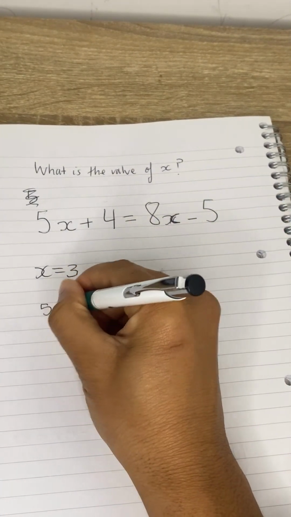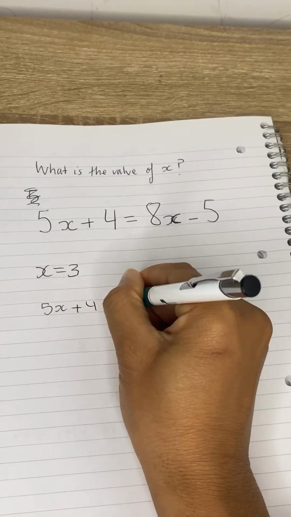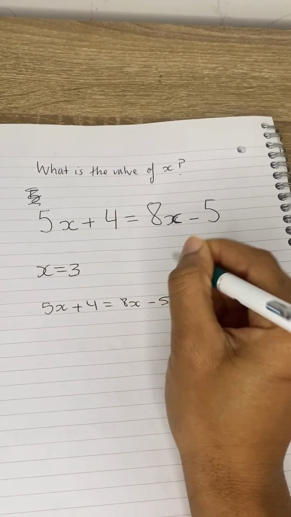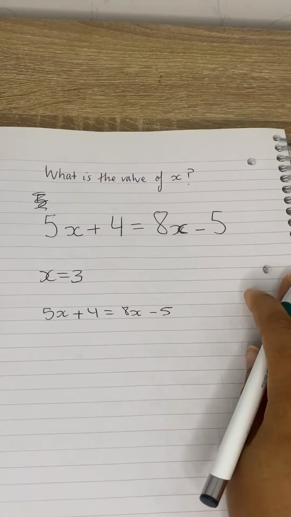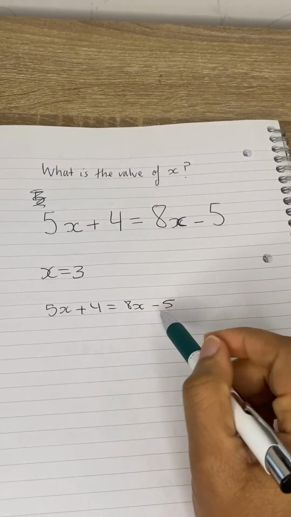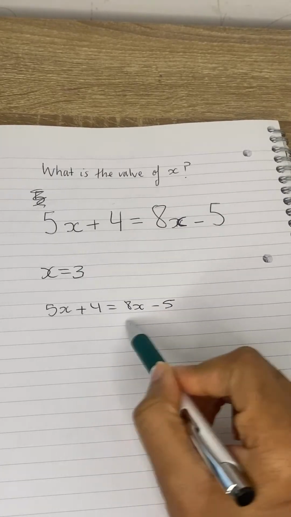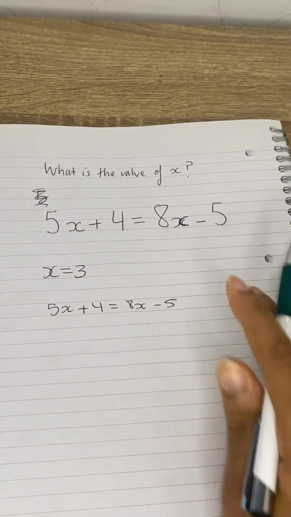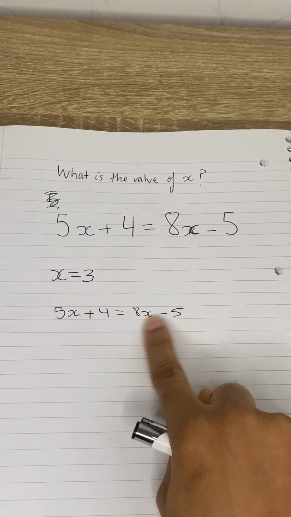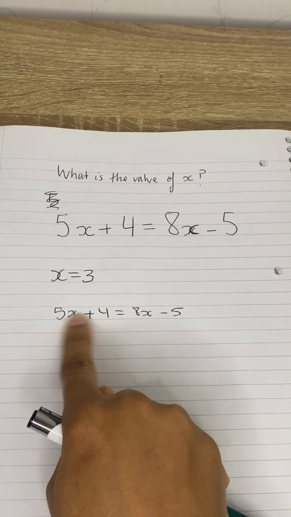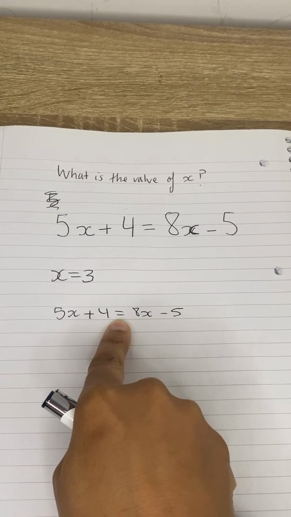I'm going to write it in a smaller version here: 5x plus 4 equals 8x minus 5. Thank you. No worries. Well done to you. So what we do to one side, we do to the other side. By sides, I mean this one is a side and this one is another side. They're separated by the equal sign.